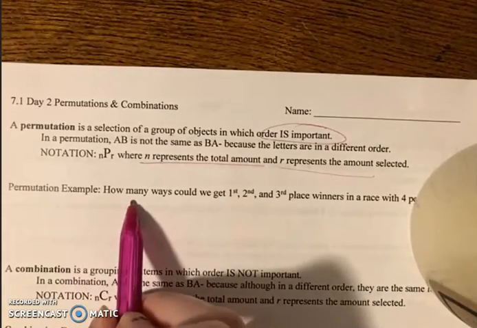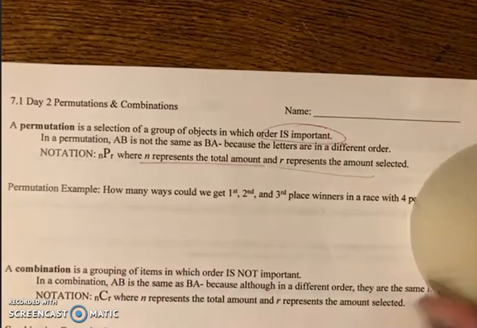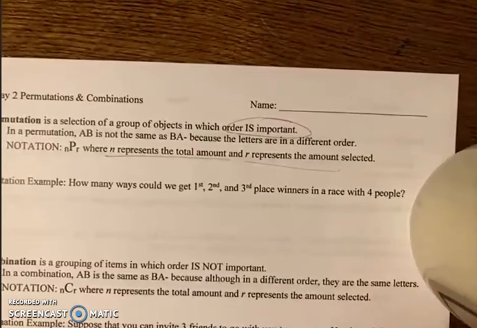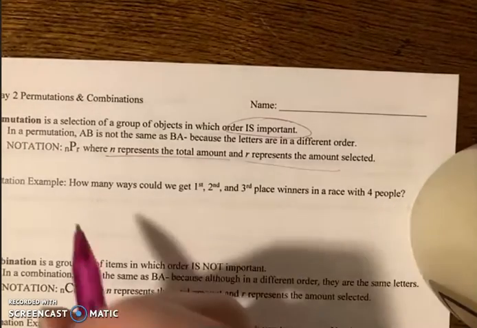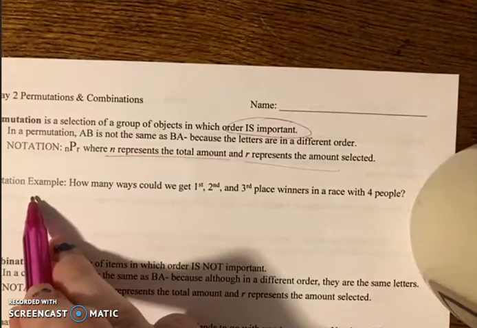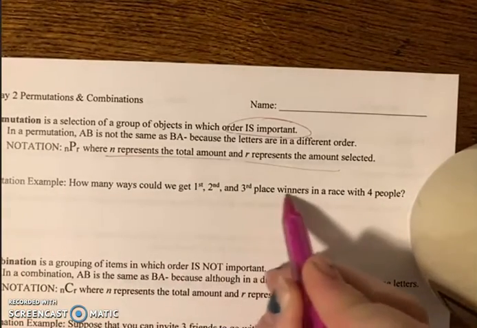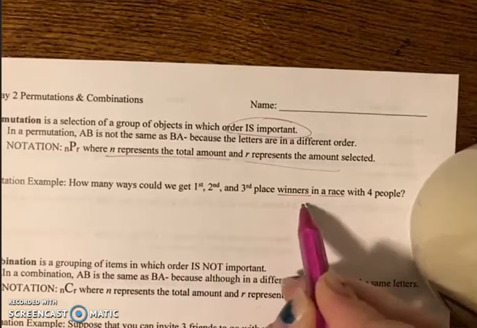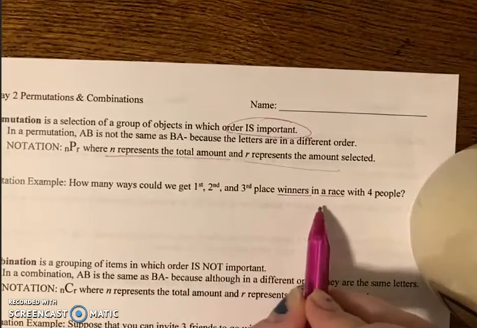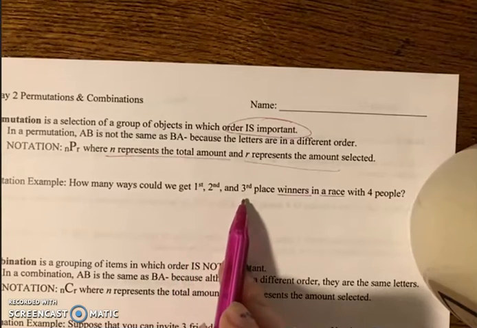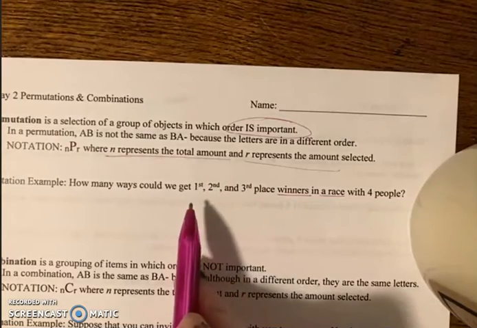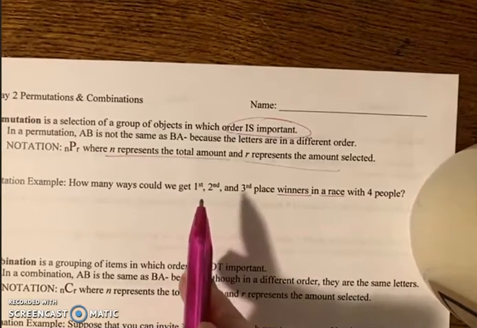If I were to look at this example that says, how many ways could we get first, second, and third place winners in a race with 4 people? I know that this is a permutation because there are winners and they are racing. If you're racing, there is a clear distinction between winning first, second, or third place. It doesn't just matter that you're a winner. I'm sure that you would want to win first place.